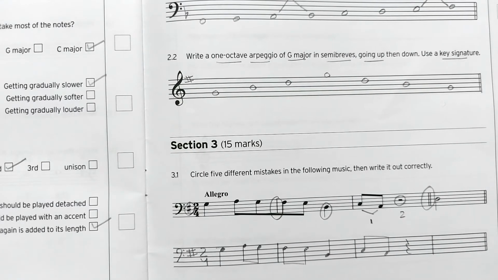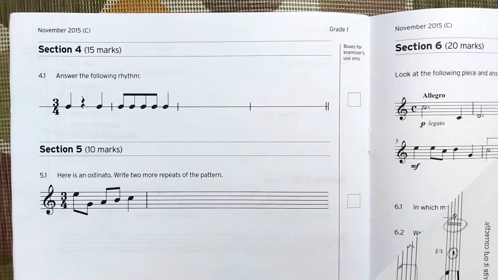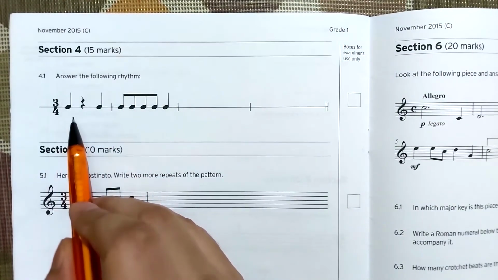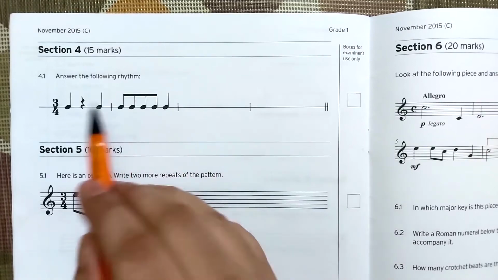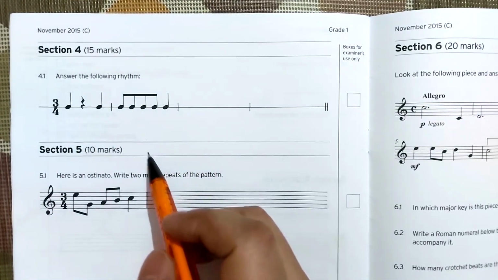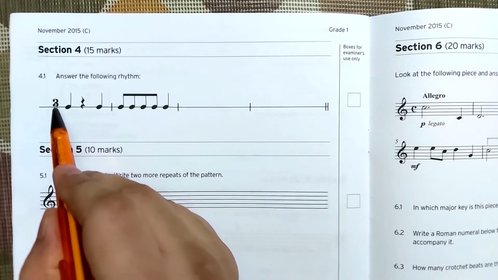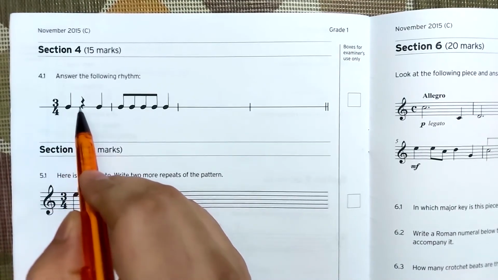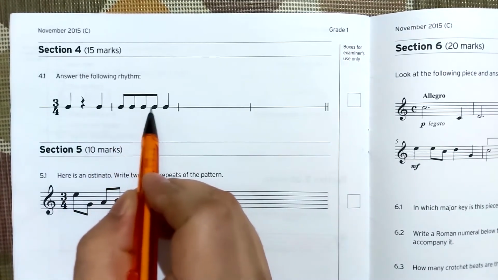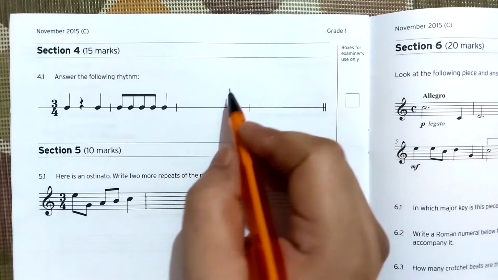Now let's move to section 4. In section 4, we have to answer the following rhythm. We just have to make 2 more patterns according to the rhythm given here. We just add on to it. You can see 3/4, so there should be 3 crotchet beats in one bar: 1, 2, 3. Let's make it simple.